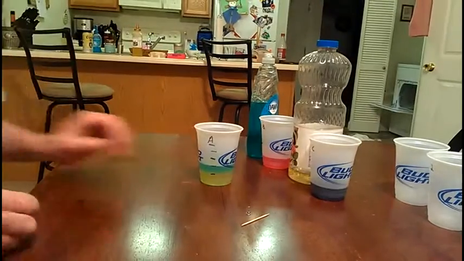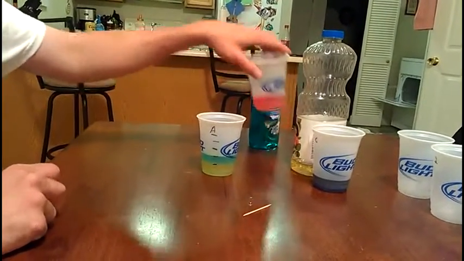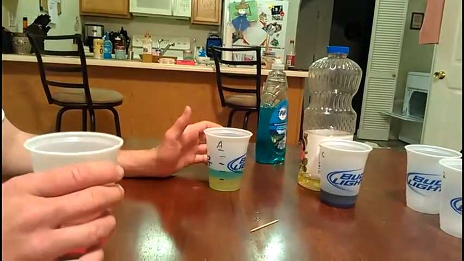So there's dish soap. See, it's just still separated, the honey and the dish soap. Now this is just water with food coloring in it.